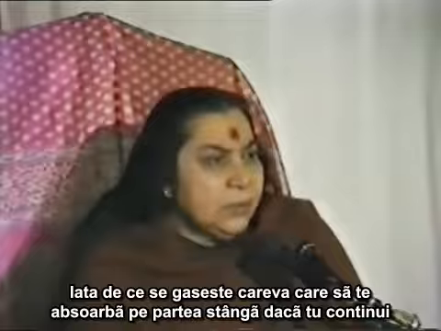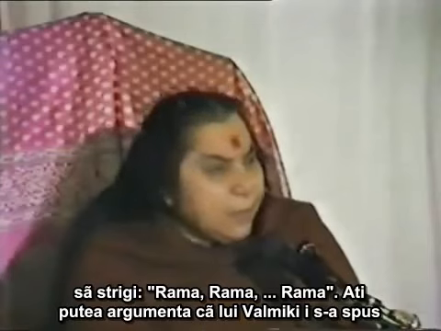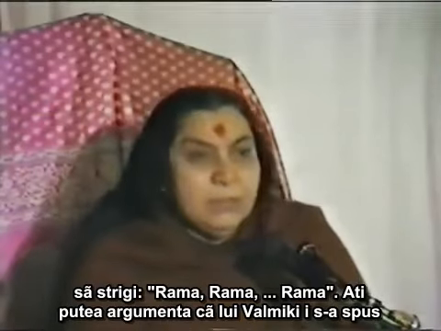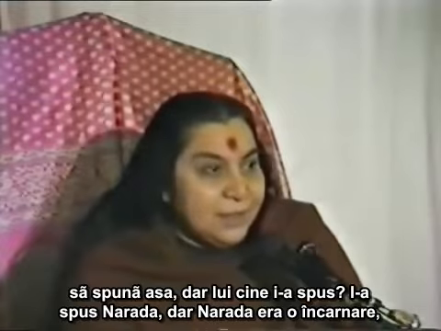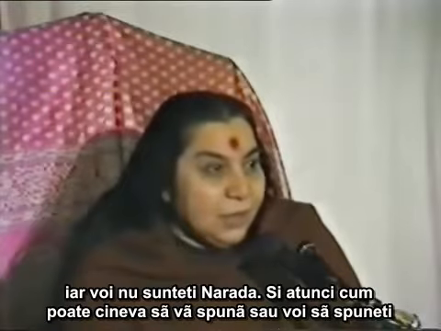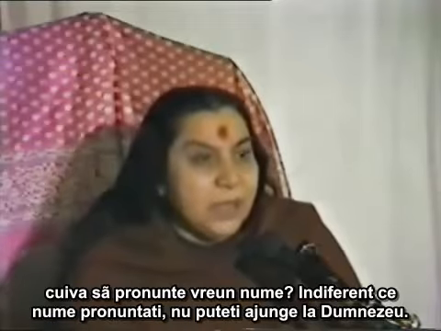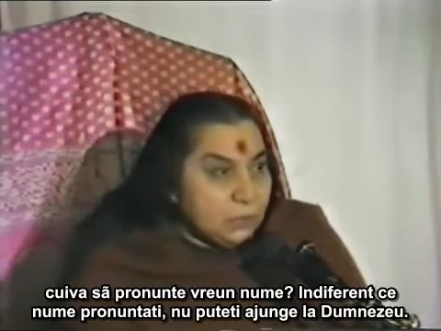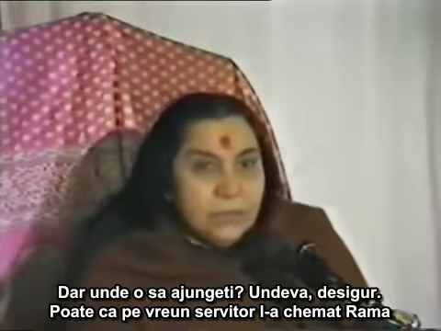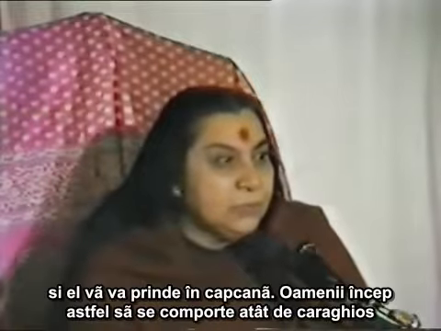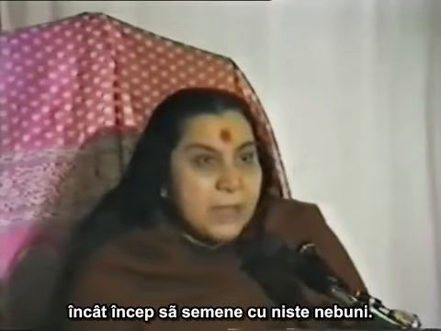So somebody sucks them into the left side. If they go on saying Rama, Rama, Rama like that, I might say that Valmiki was told to say it, but who told him? It was Narada. Narada is an incarnation. You are not Narada. So how can you tell yourself, or anybody can tell you, take this name? You take any name, you cannot go to God. So where do you go? You go somewhere. There may be a servant called Rama. He might capture you. And people start behaving in such a funny manner that they look like mad, insipid people.